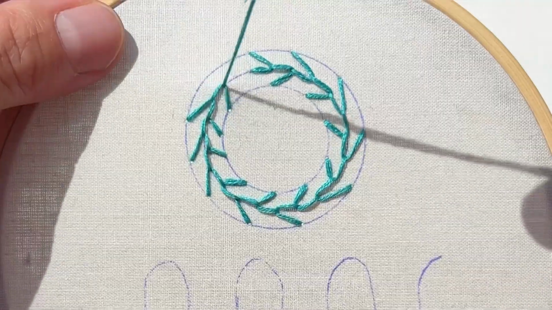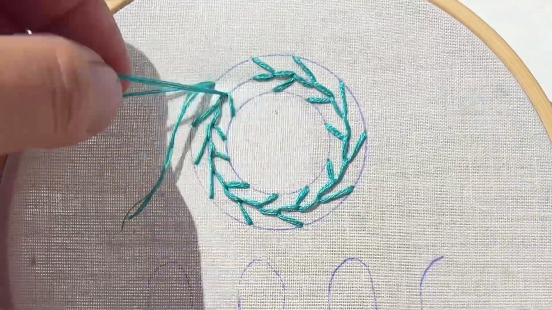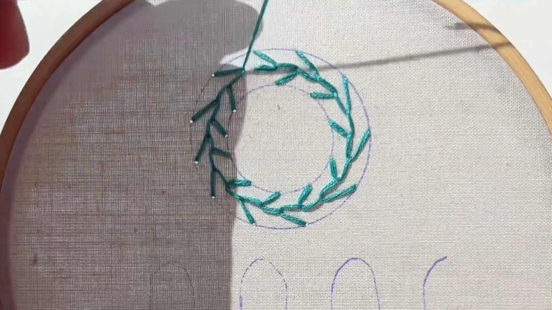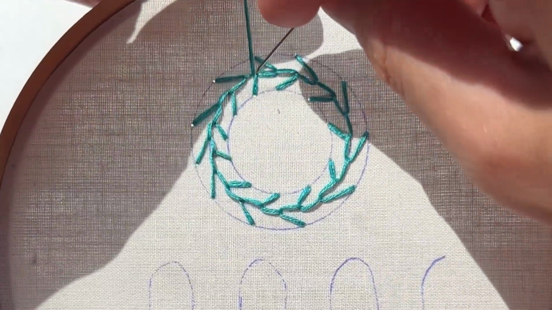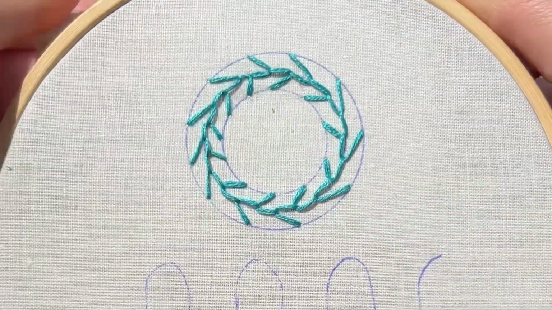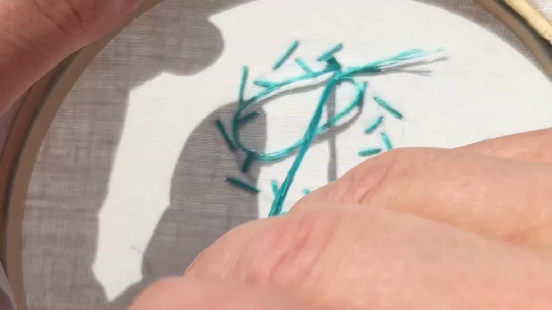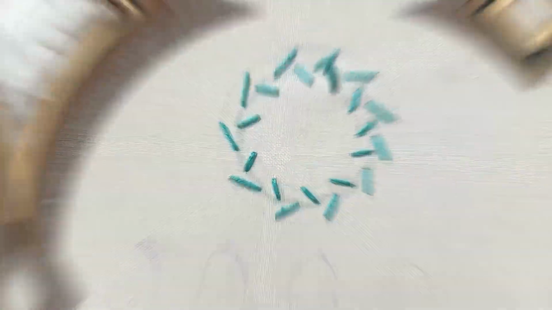Well, the last few stitches and our circle is ready. Let's secure the thread with a knot and cut the thread.